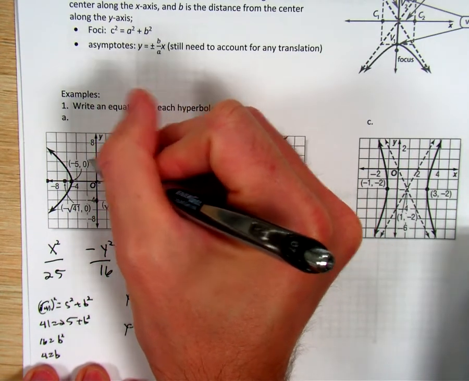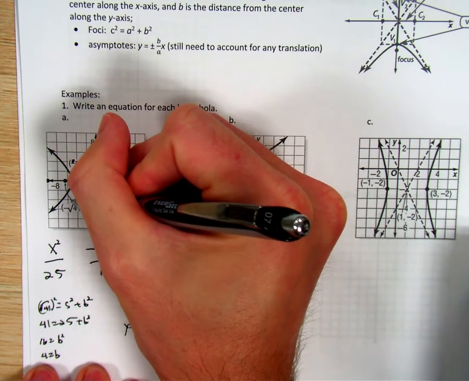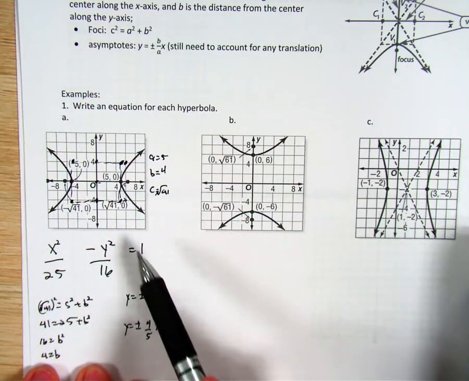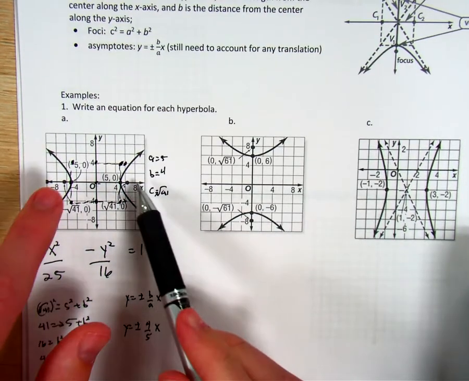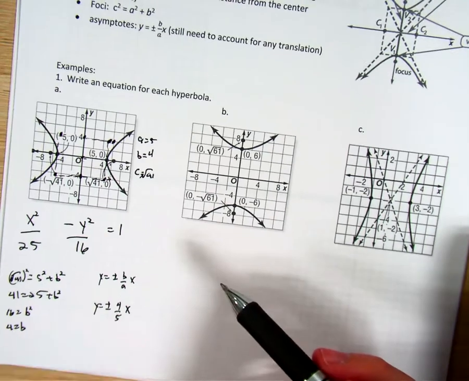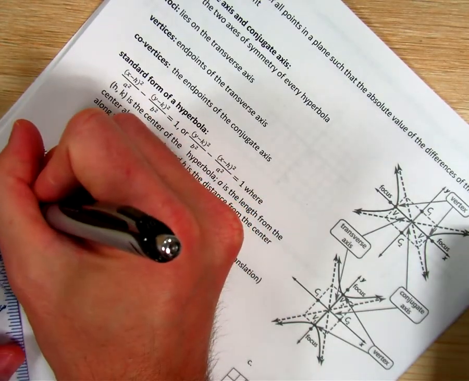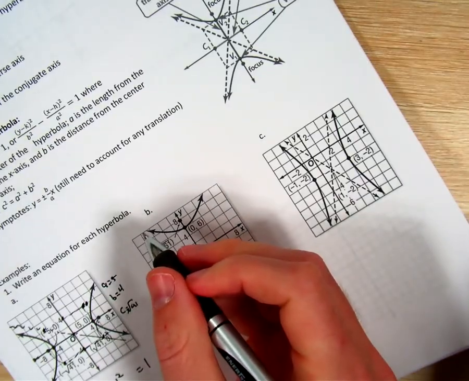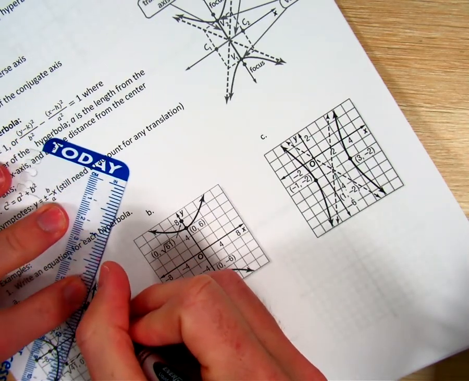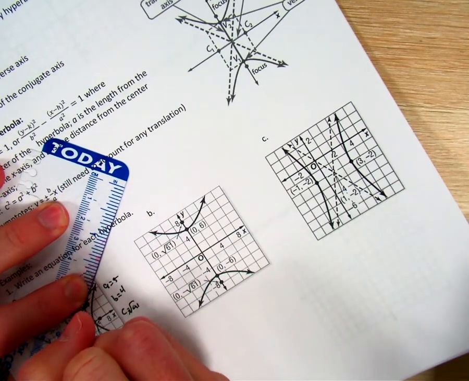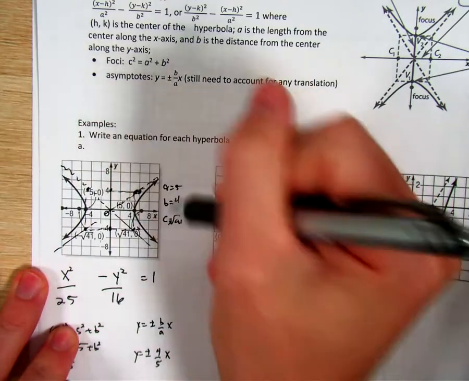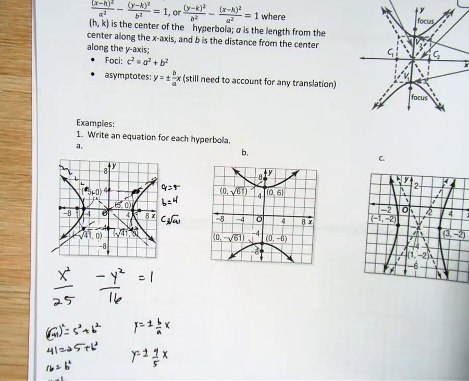We're going to go the same thing on the other side. And you can see this rectangle we could connect from those slope points for our asymptotes. Our vertices and co-vertices would also be on it. And we're going to do a dotted line connecting the corners of our rectangle. You'll see how those two lines will guide your hyperbola.